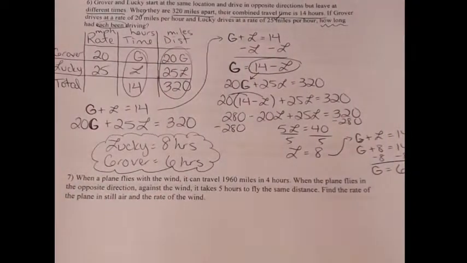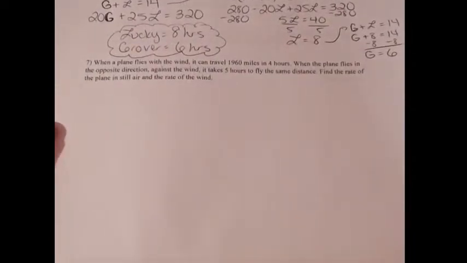But we are not done with distance problems related to unknowns. So we're going to continue forward. Make sure you're practicing these problems, okay? Take a look at number 7. When a plane flies with the wind, it can travel 1,960 miles in 4 hours. When the plane flies in the opposite direction, against the wind, it takes 5 hours to fly the same distance. Find the rate of the plane in still air and the rate of the wind.